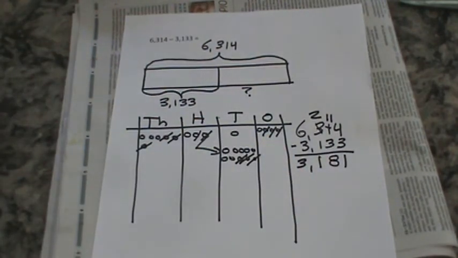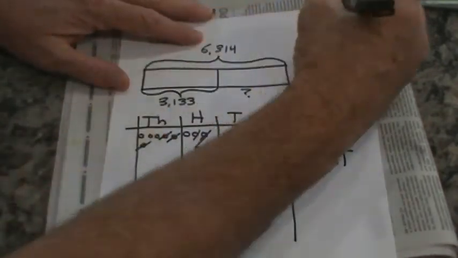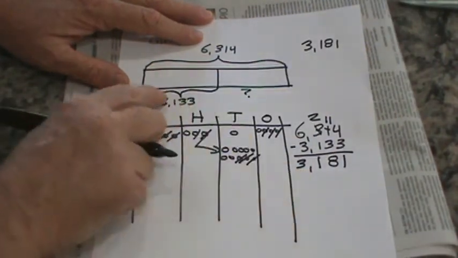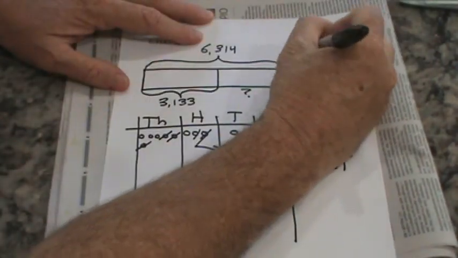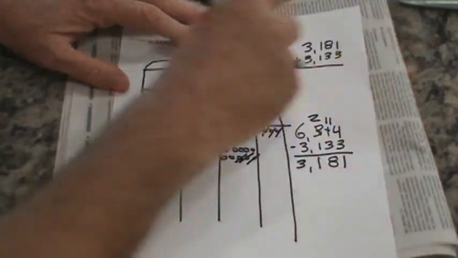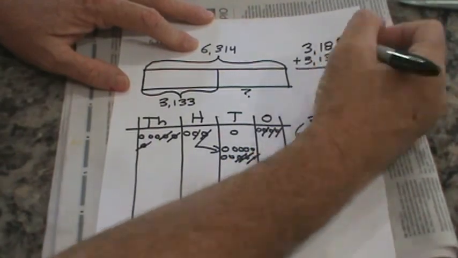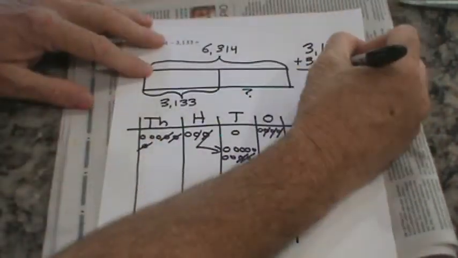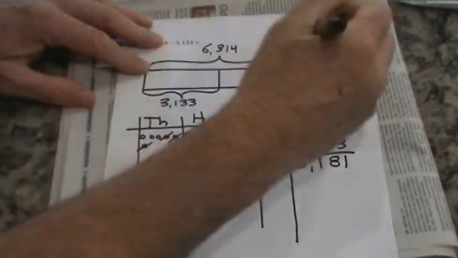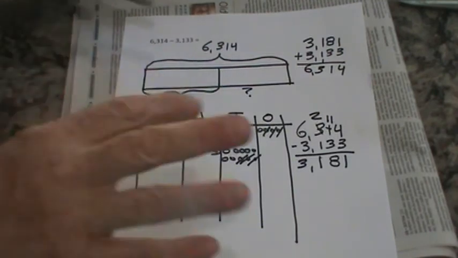This is how we check. Watch the math magic. 3,181, right? Our answer. And we're going to add this to it, plus 3,133. We should wind up with this number right here. 1 plus 3 is 4. 8 plus 3, 8, 9, 10, 11. Bring the one over here. 1, 2, 3. 3 plus 3 is 6. And there we have it. 6,314. Math magic.